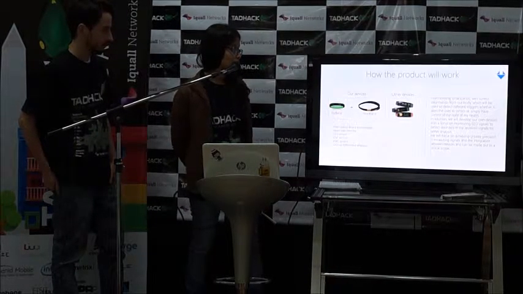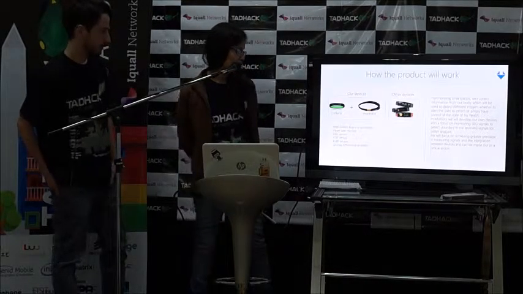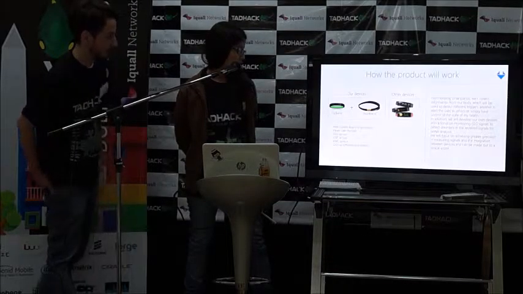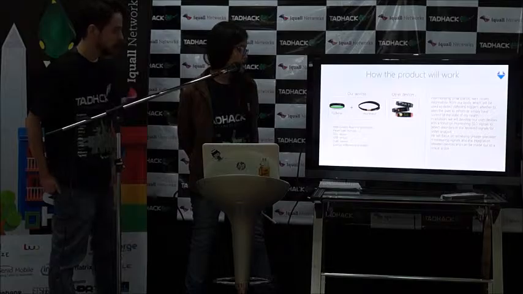To do that, we will be using an Intel Galileo board to prototype, a heart rate monitor, an EEG sensor, a GSR sensor, an EMG sensor, and a differential amplifier.